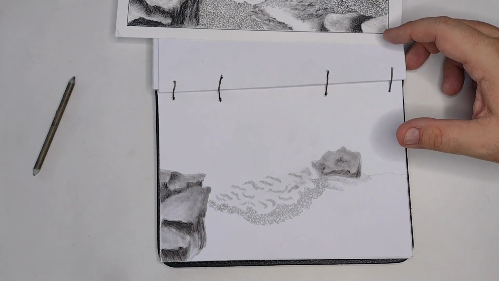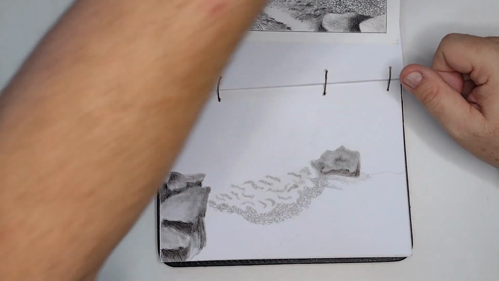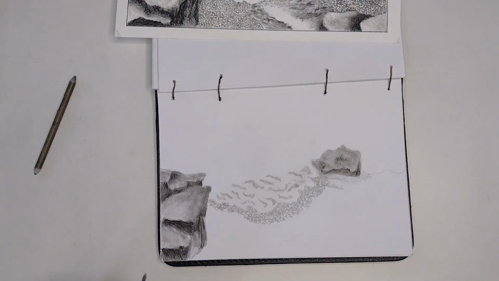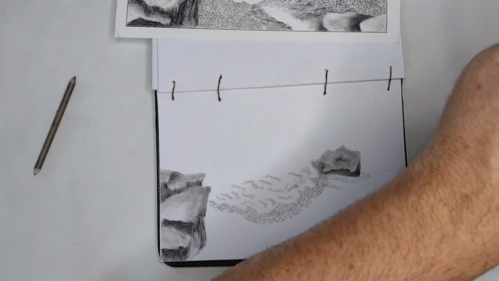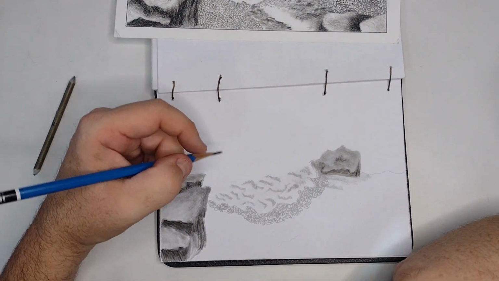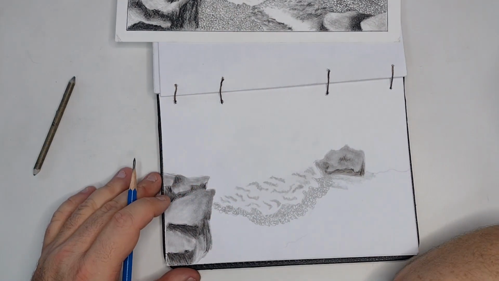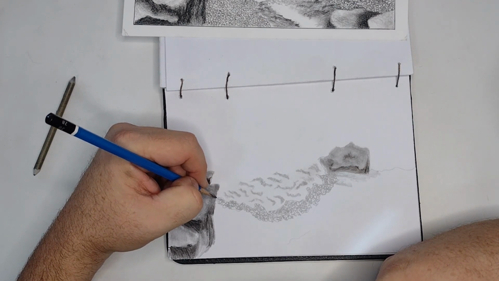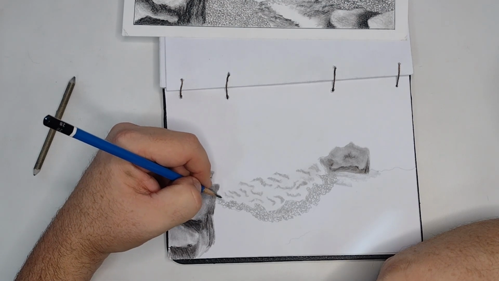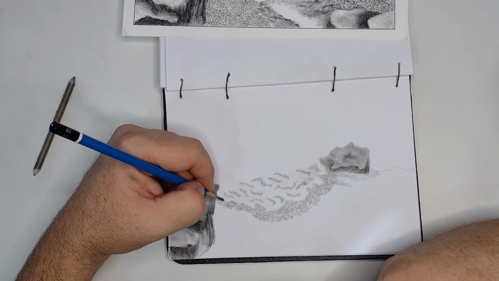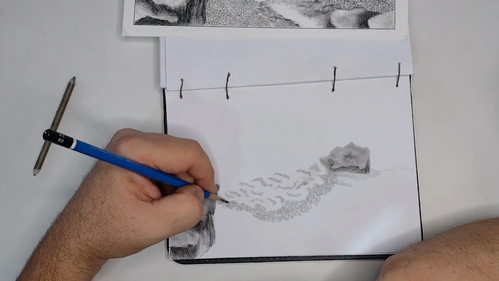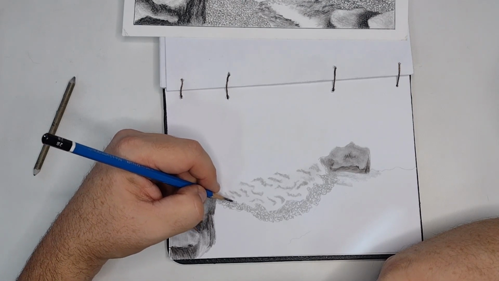Right. Now I'll take here a 2B pencil and show you that I have to create a boundary, like a boundary here where the water starts.